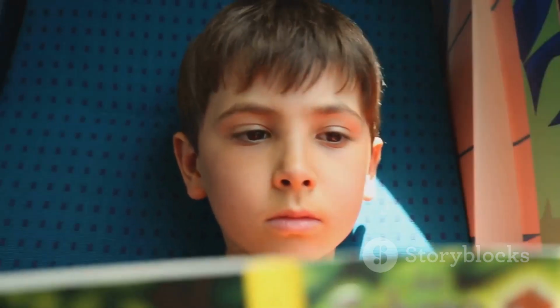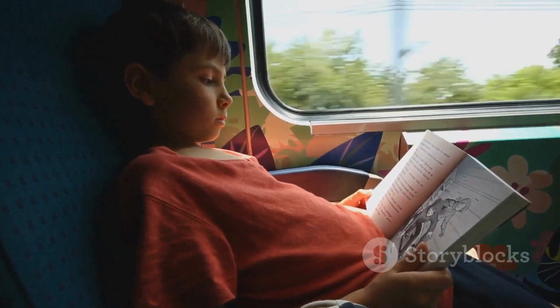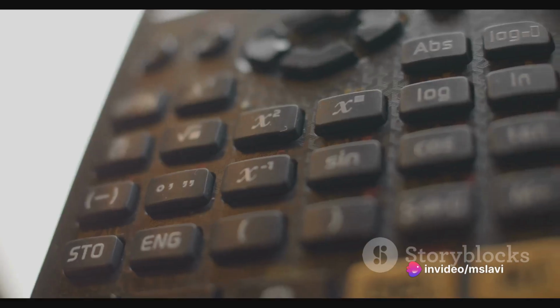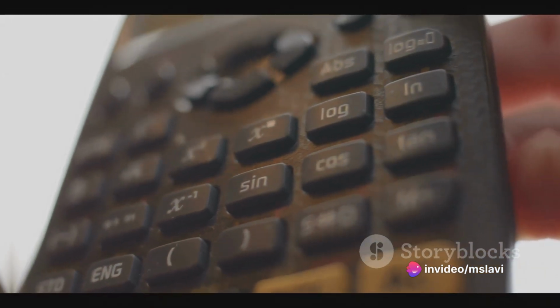Now, without further ado, let's dive into today's problem. A challenging GED math problem about a train journey. Grab your calculators and let's get started.